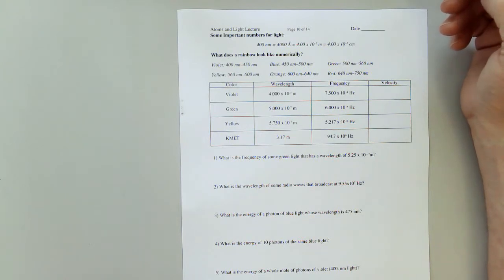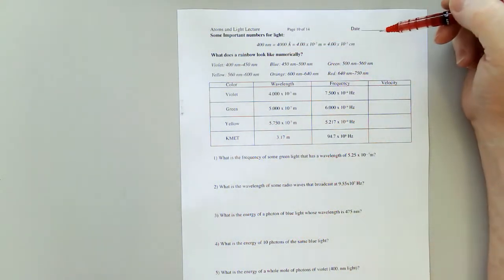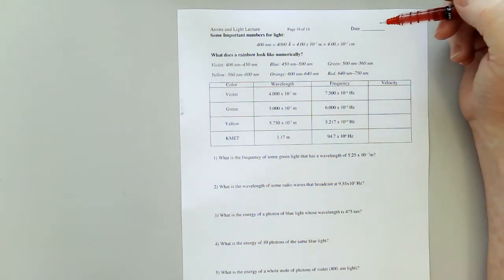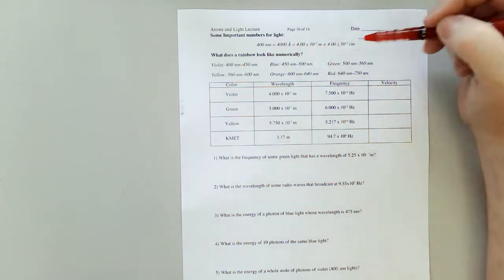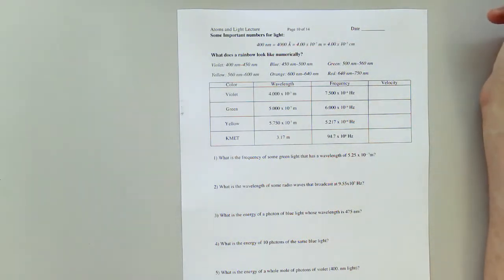And a lot of the people that I knew in physical chemistry that worked with wavelengths all the time, they basically remembered this, and they didn't have to do unit conversions. They could just see the differences based upon this and do the conversion in their head.